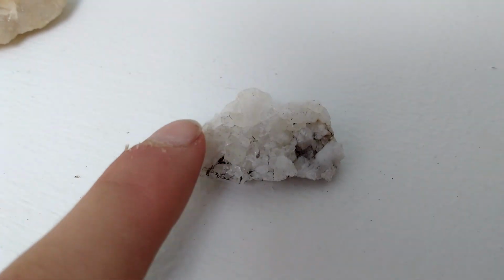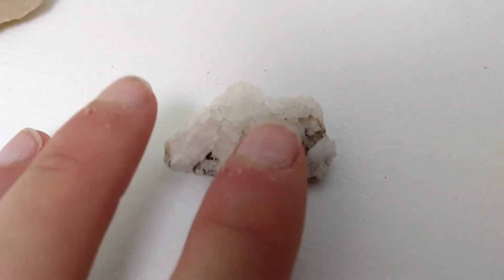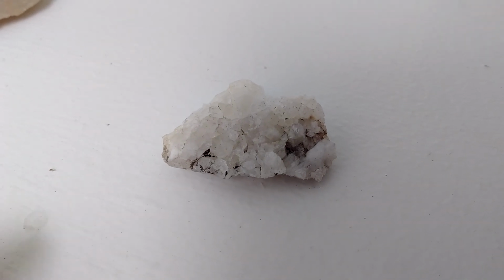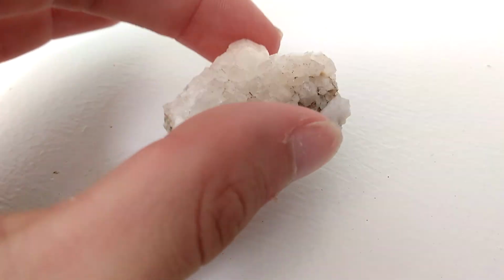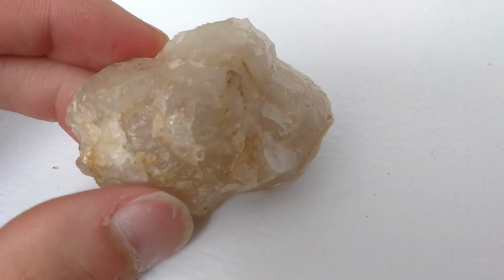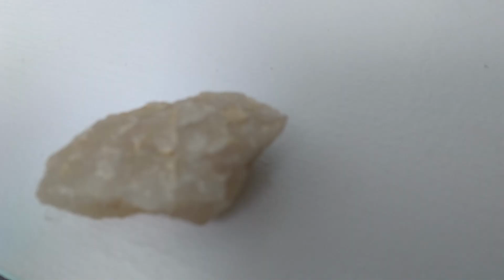My prediction is that this will be a lot cleaner and the edges will be more prominent, and there'll be like straight edges, as you can see in that reflection when I move it. That's a crystal there, compared to this, which will be, I believe, a lot more jaggedy. So let's look at it.